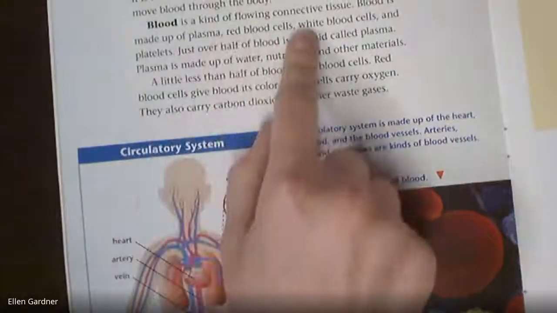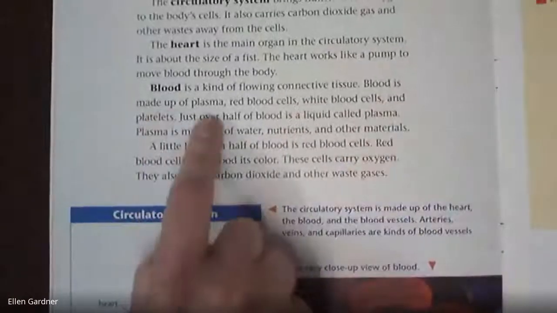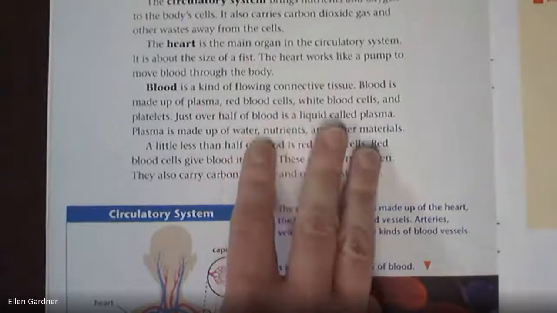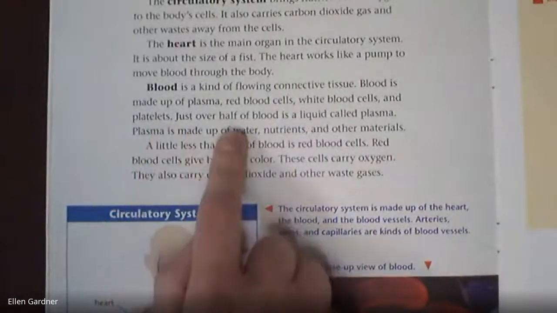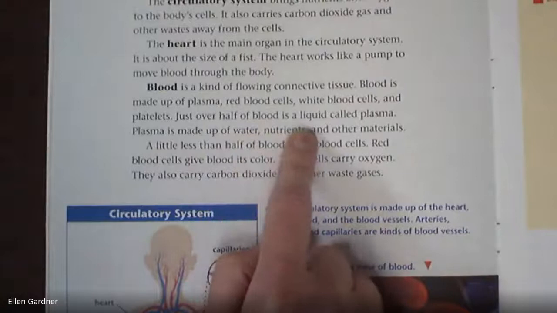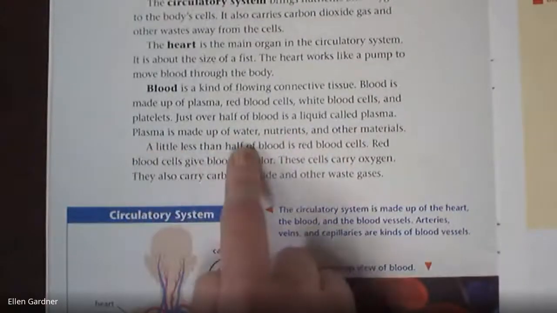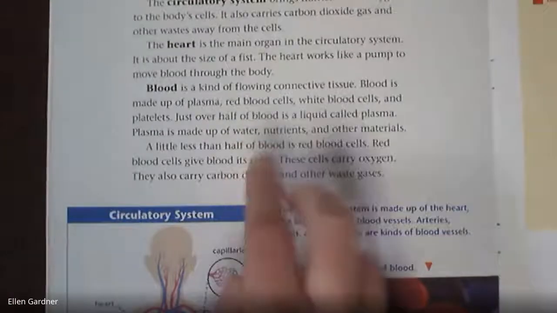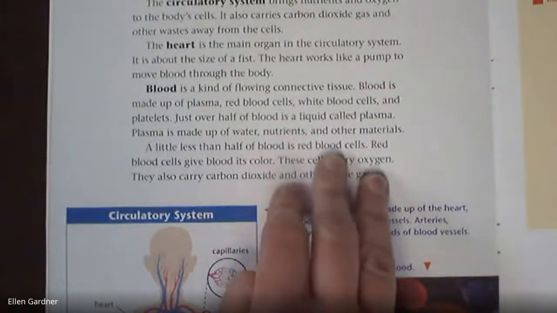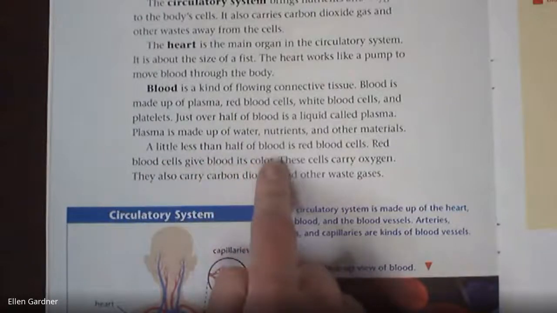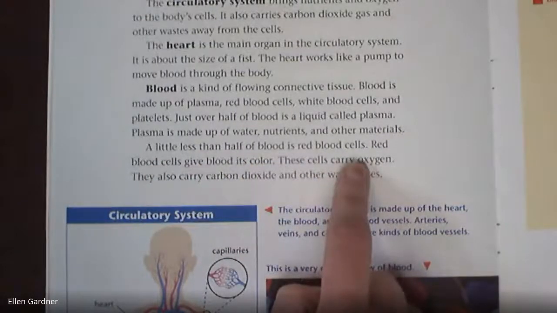Blood is a kind of flowing connective tissue. Blood is made up of plasma, red blood cells, white blood cells, and platelets. Just over half of blood is a liquid called plasma. Plasma is made up of water, nutrients, and other materials. A little less than half of blood is red blood cells.